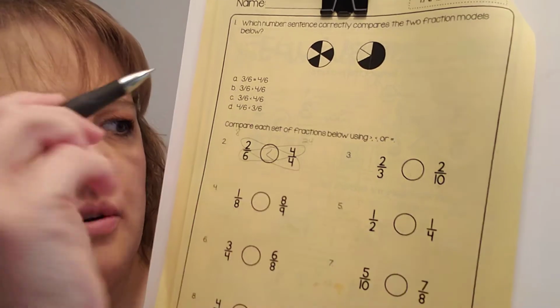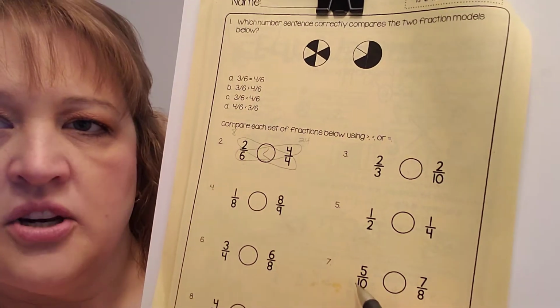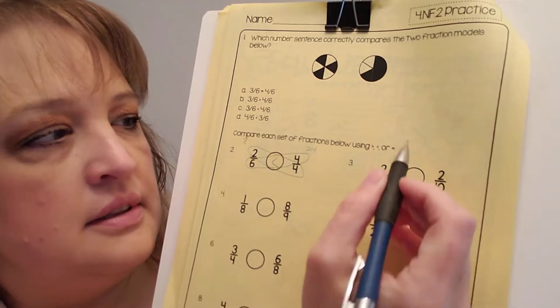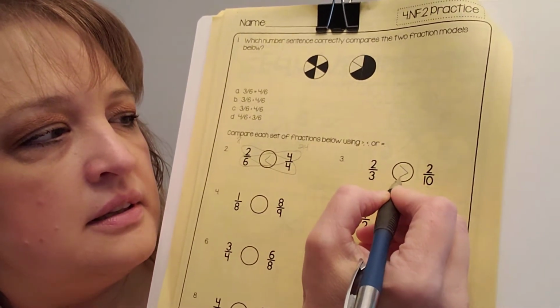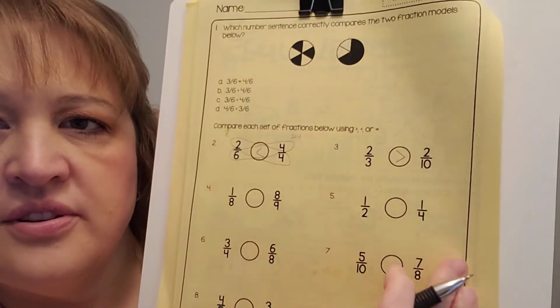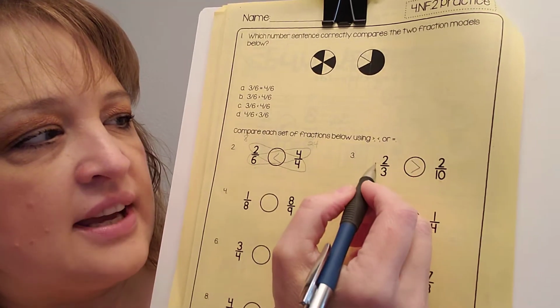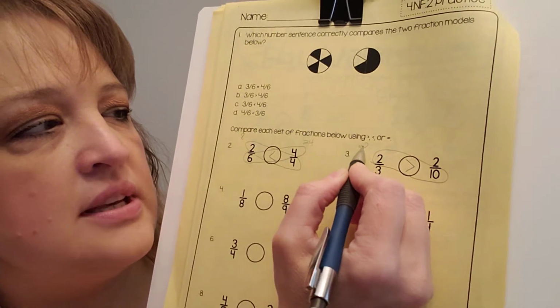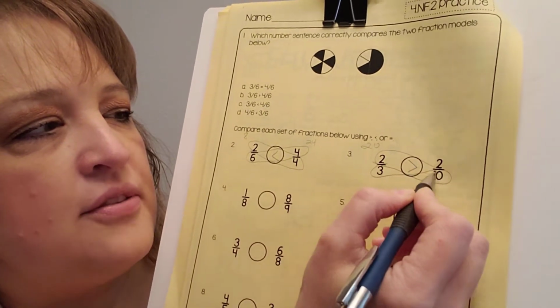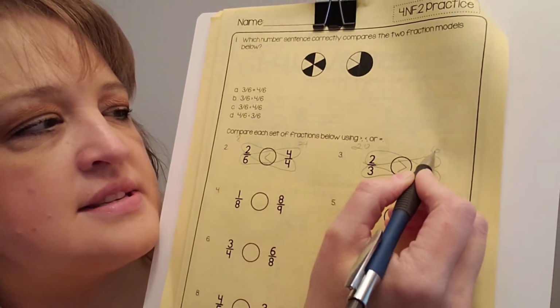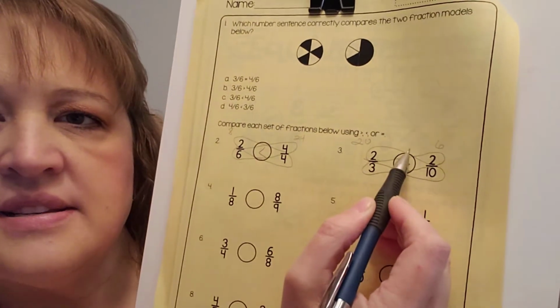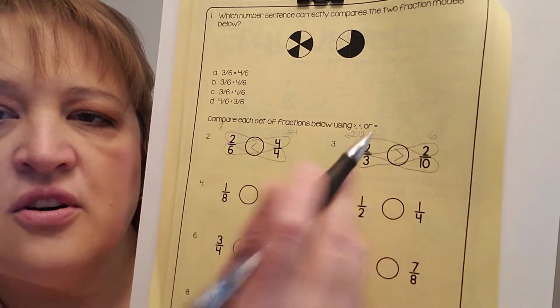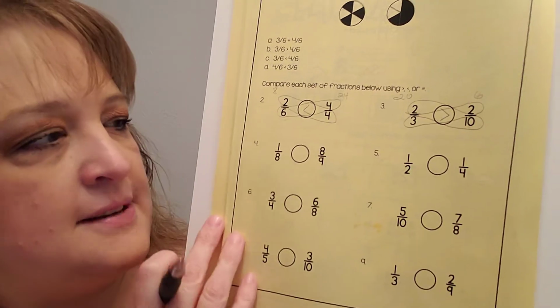So, can you think in your mind which one is larger? Two-thirds is larger. Now, we can check it. 10 times 2 is 20, and 3 times 2 is 6. 20 is larger than 6, so I have my comparison.